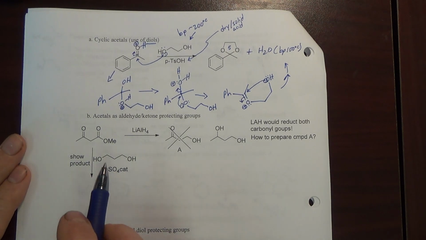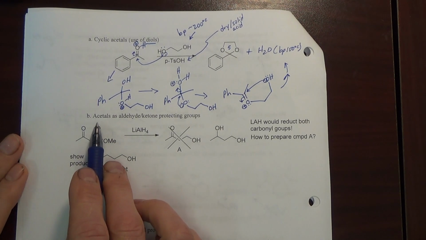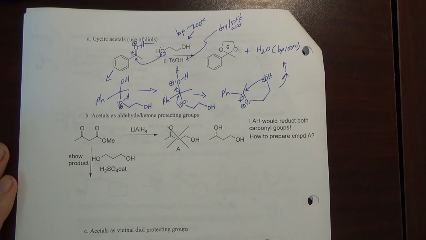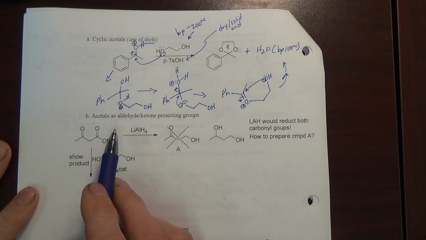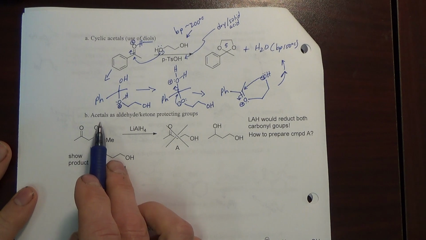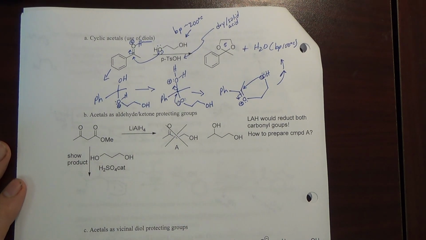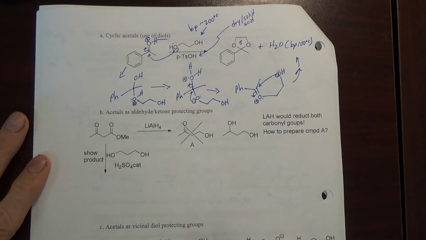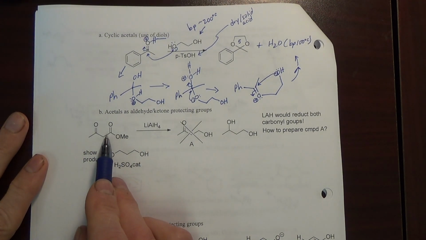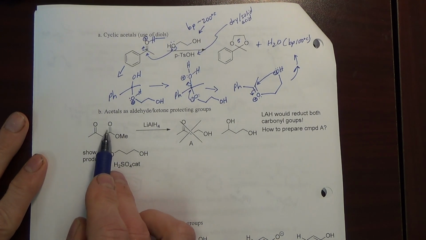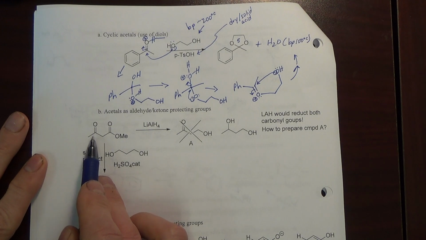But now we're ready to pick up with the idea of acetals as aldehyde or ketone protecting groups. And that's really one of the claims to fame for acetals. So, what if we had this difunctional compound here with the ester and the ketone?